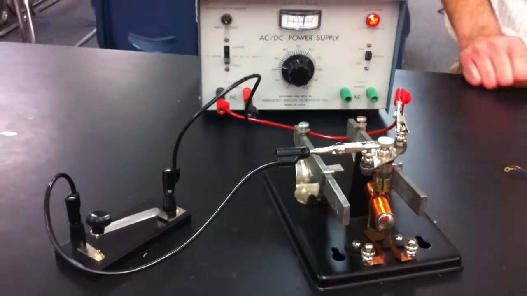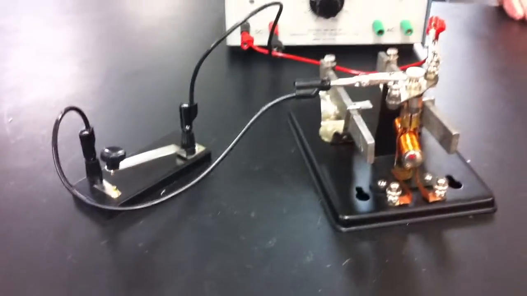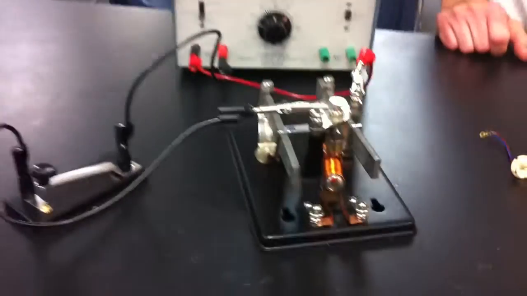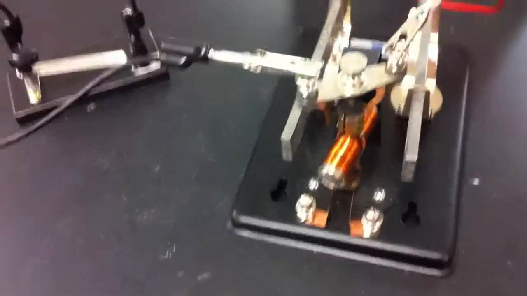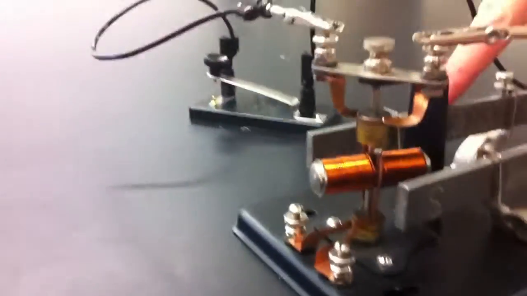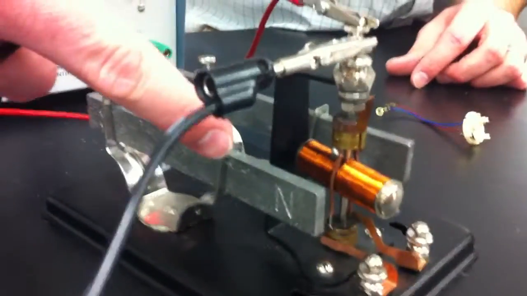All right, so this is an example of an electric motor, and you'll notice that we have a switch, power supply. Thanks, Mr. Laurent, nice hand. And then this motor has two permanent magnets. One has a south on one side, and then on the other side there's a north.